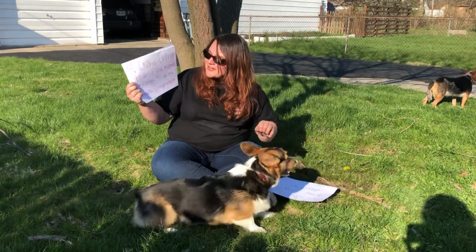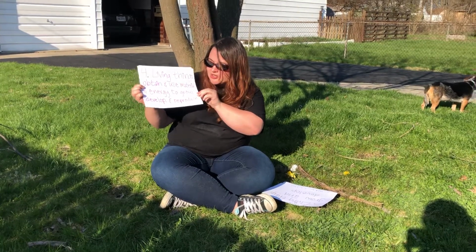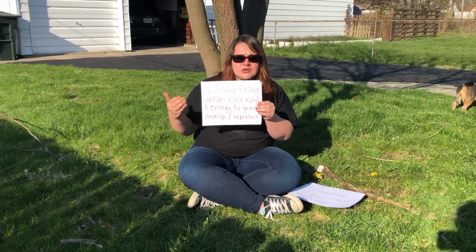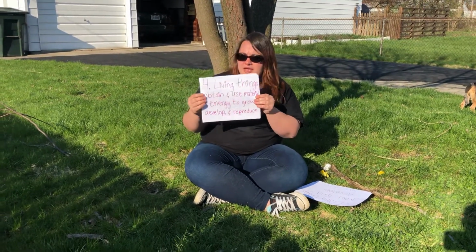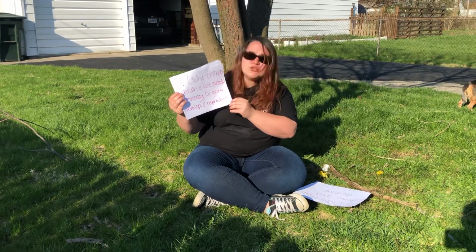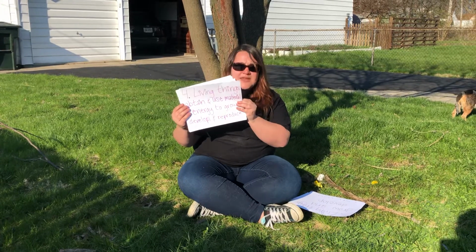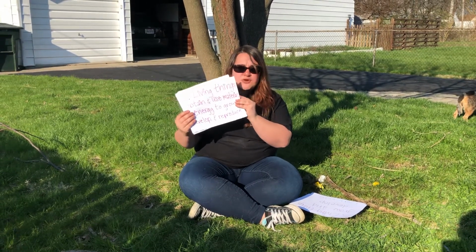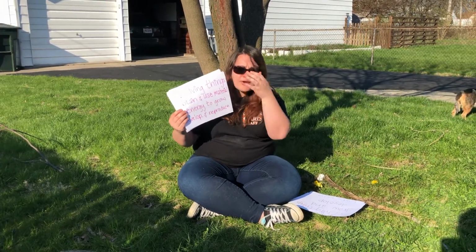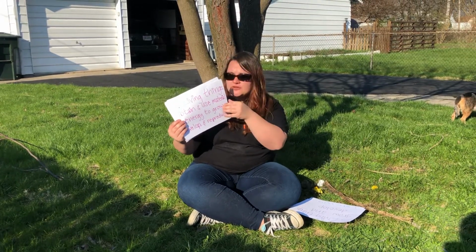Alright, 4, living things obtain and use materials and energy to grow, develop, and reproduce. So how are you going to grow? How are you going to develop and eventually reproduce for your species to continue? You need energy for that. And organisms obtain energy in many, many different ways. So for us, we eat food, Ranger eats food, Pepper eats food, but plants, they absorb energy from the sun.